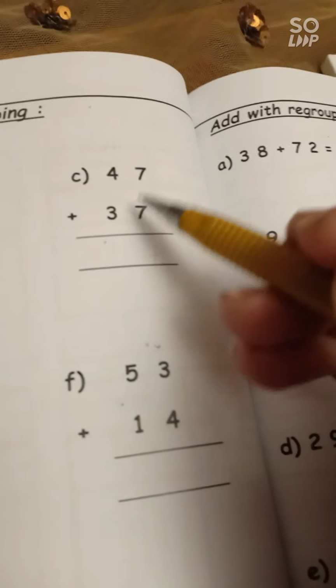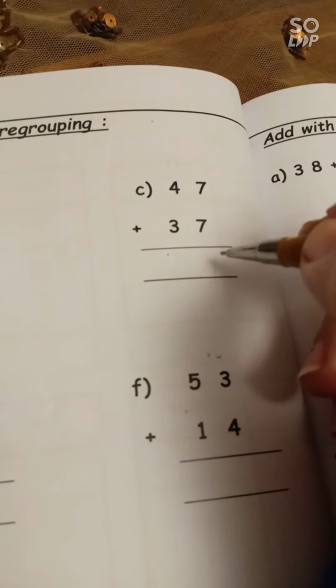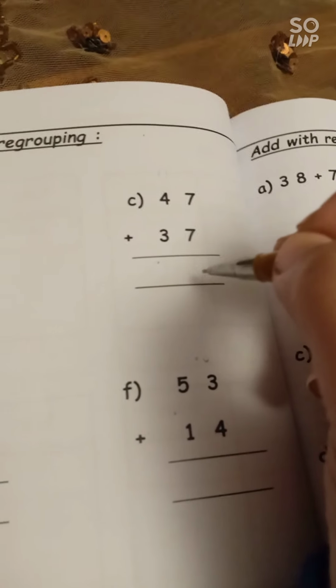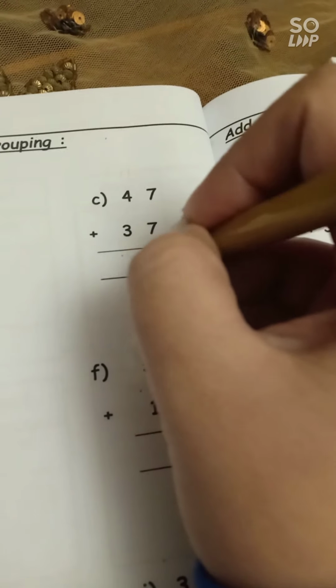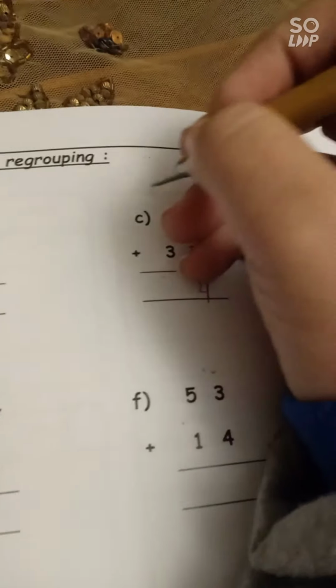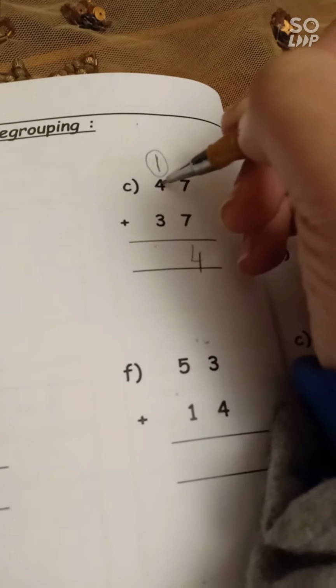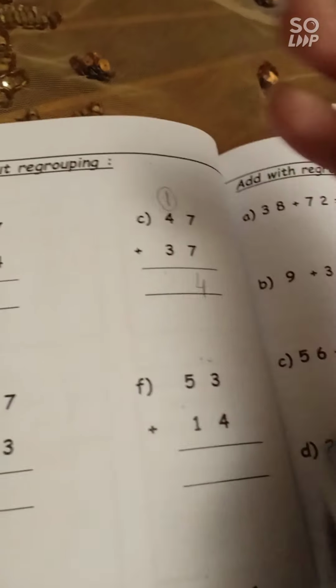Okay, what about here? We have 47 plus 37. 7 plus 7 equals 14. So we said that the chair cannot hold the ones and the tens together. So we have to put the 4, the ones, and the 1 with the tens here, and we add them together. So 4 plus 1 equals 5. 5 plus 3: after 5, 6, 7, 8. It will be 84.